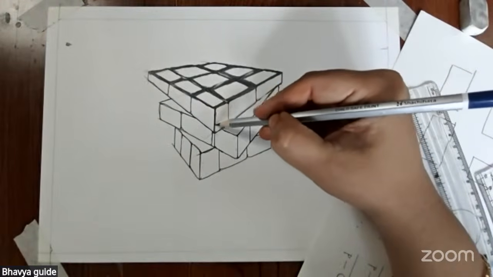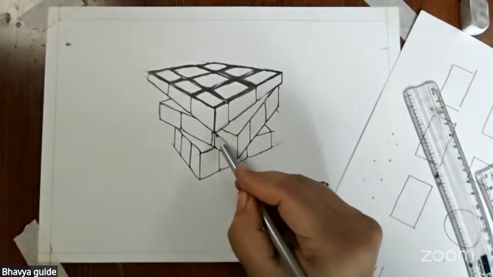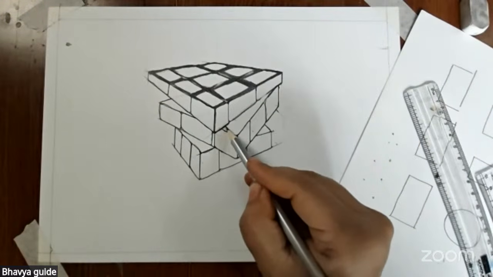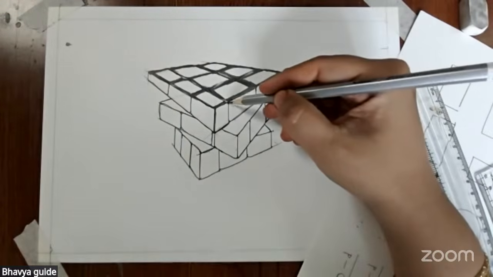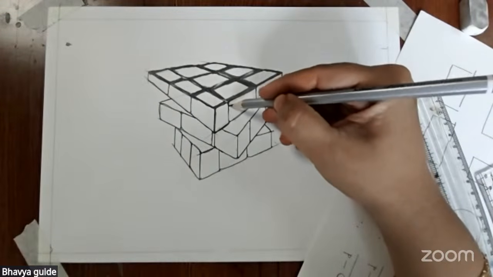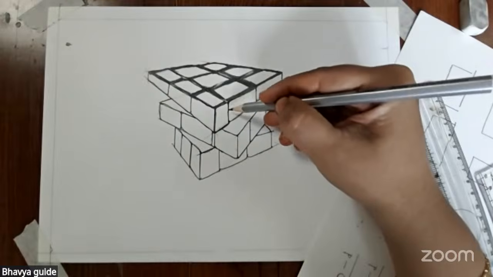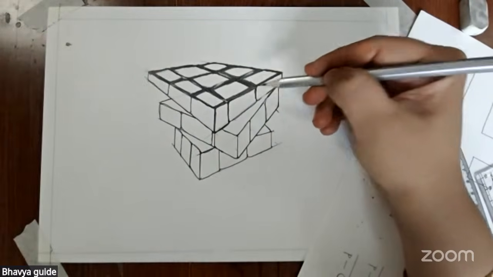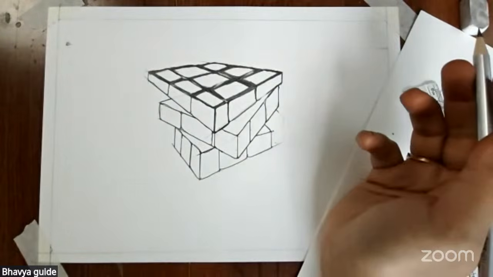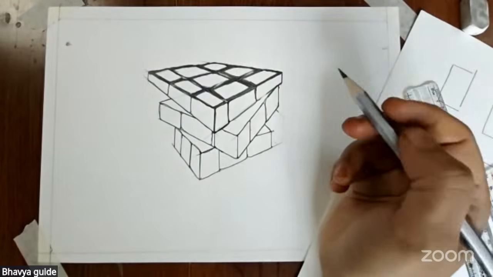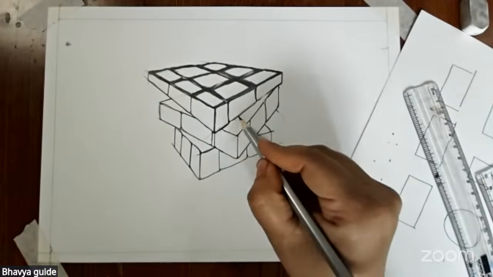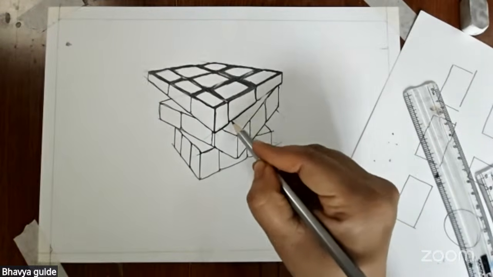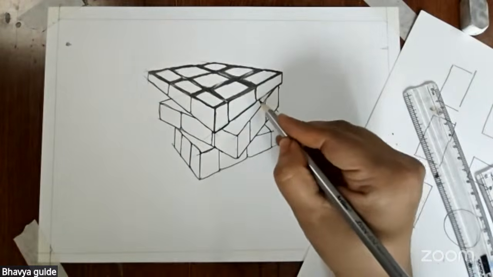Just make the this side, right side, it won't be that much dark. So you need to make sure it should be less dark compared to the top view.